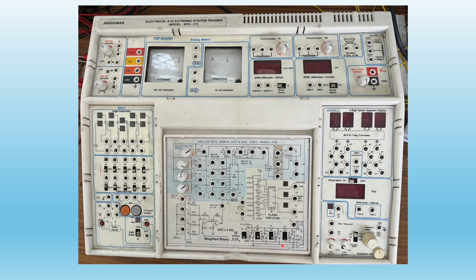This is the experimental setup which will be used to perform A to D and D to A conversion experiments. This is the trainer kit, and the outer one is the general purpose kit on which this trainer kit is mounted. The DC supply to this trainer kit is provided by these knobs given here. Then we have input switches here. Digital input is given through these switches, and you can observe these switches have two positions, high and low. So we can change the position of the switches and accordingly apply 0 or 1 input to the D2A converter circuit.